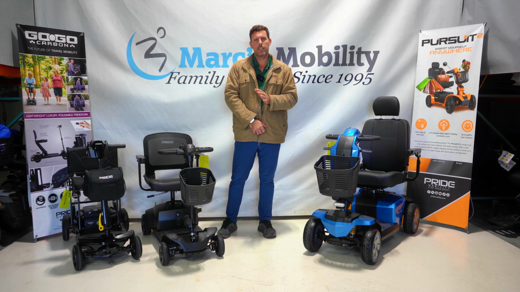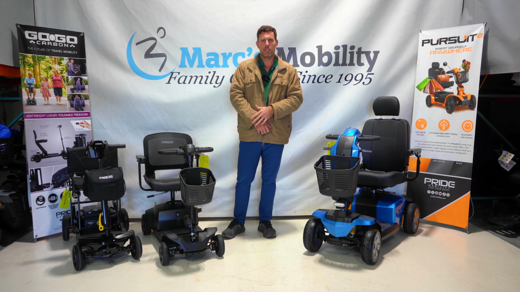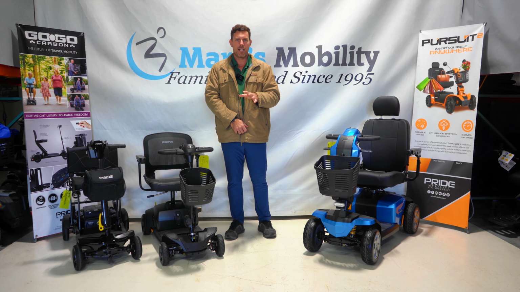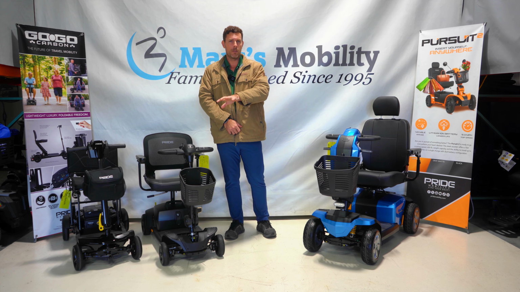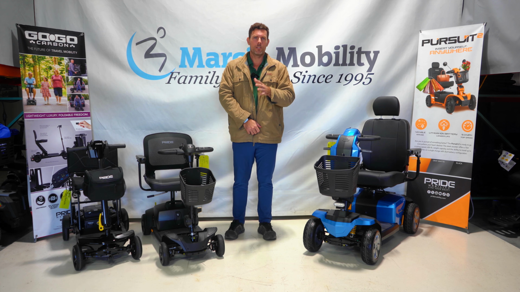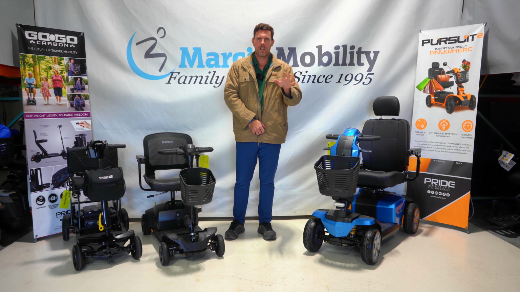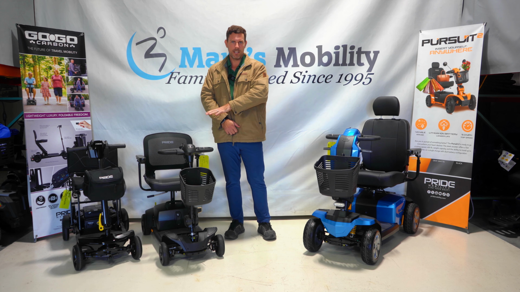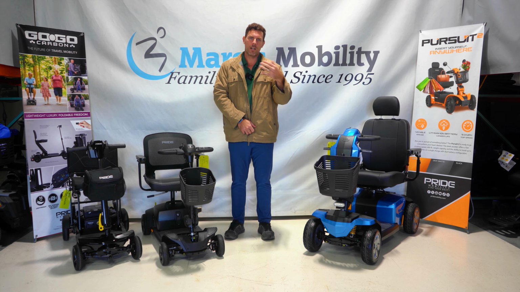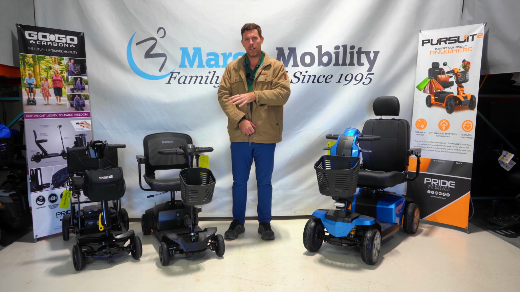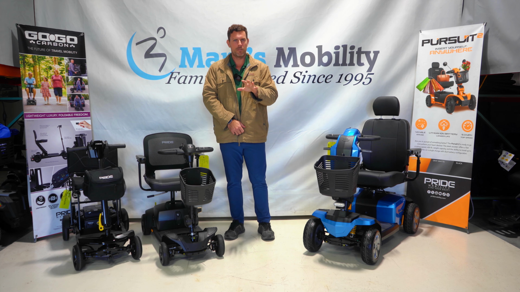Now, the next thing to consider when you're buying your first mobility scooter is going to be the terrain and environment you're driving this in. What I mean by that is, hey, are you trying to go fully off-road, kind of into the woods? Are you trying to take this inside your home? Are you trying to travel with this? Do you need it to break down? How are you transporting the item if that's a possibility?